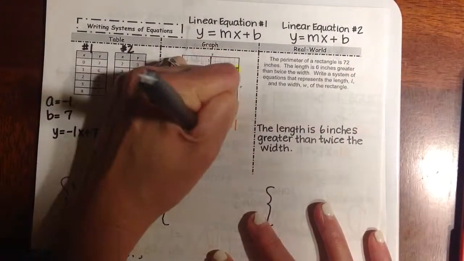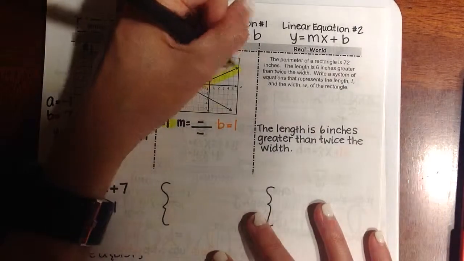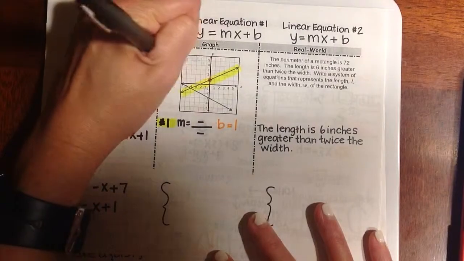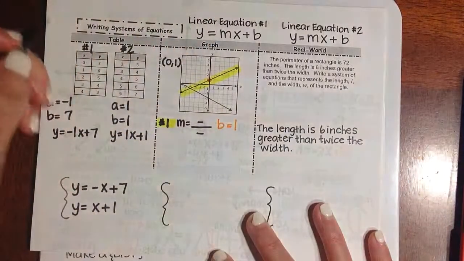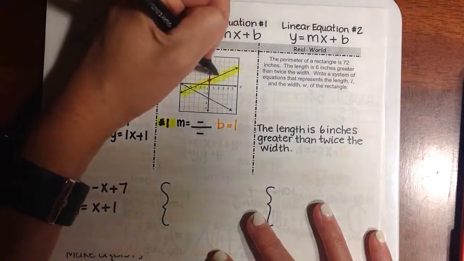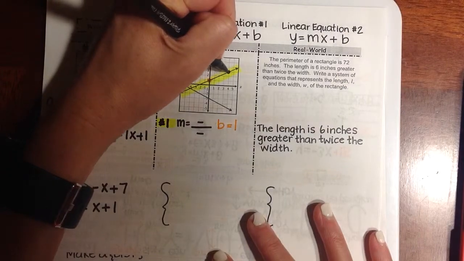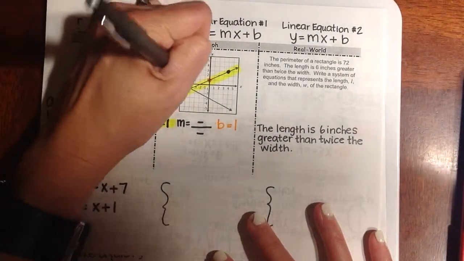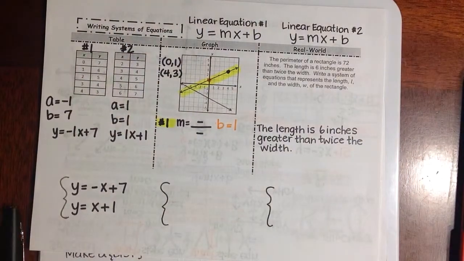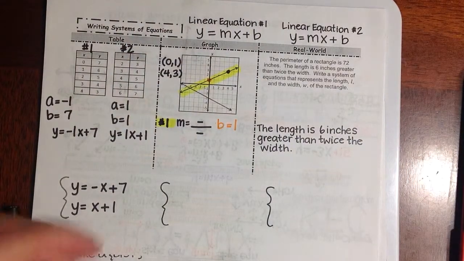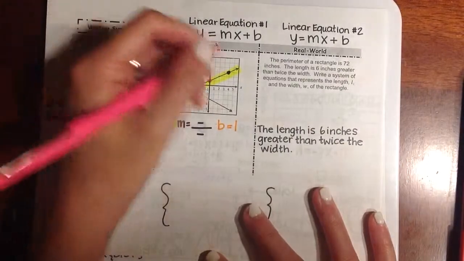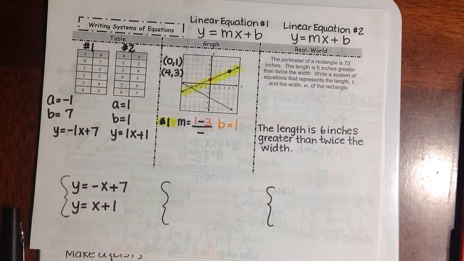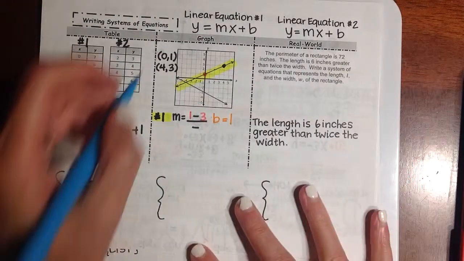I'm actually going to use ordered pairs to do so. I am going to use the ordered pair 0, 1, because that's a nice ordered pair to use. And it also appears that it passes through 4, 3. So I'm going to use my slope formula to find my slope. I'm going to need my y values, so I'm going to do 1 and 3. And now I'm going to do my x values, because it's y minus y over x minus x.